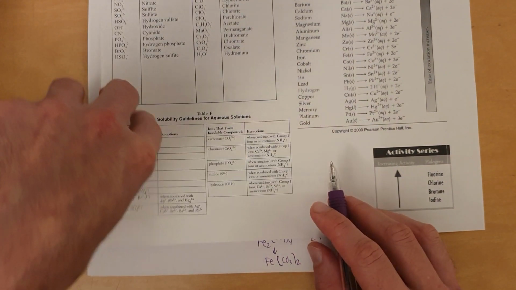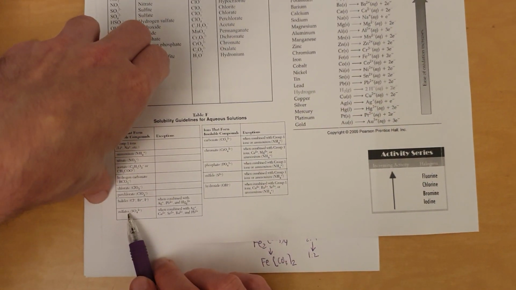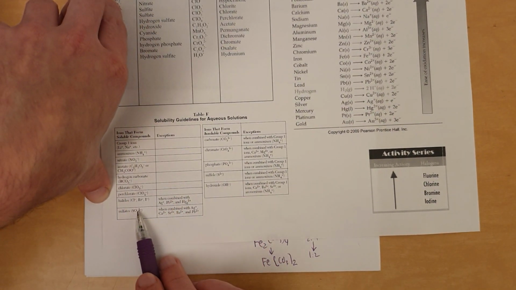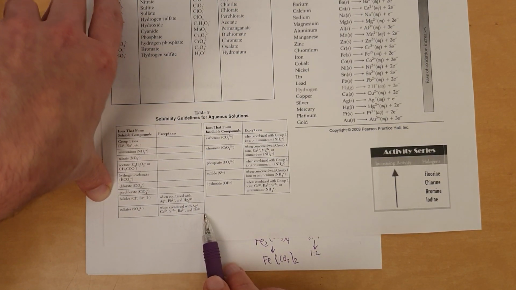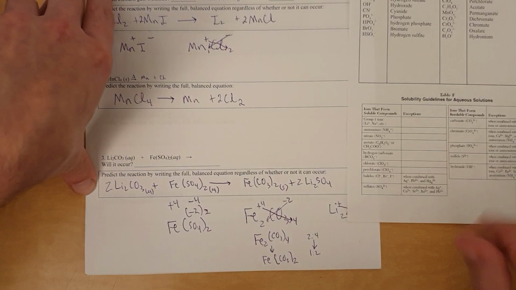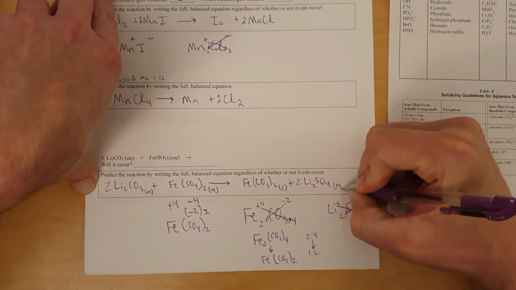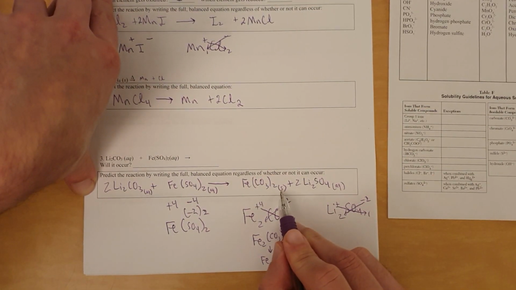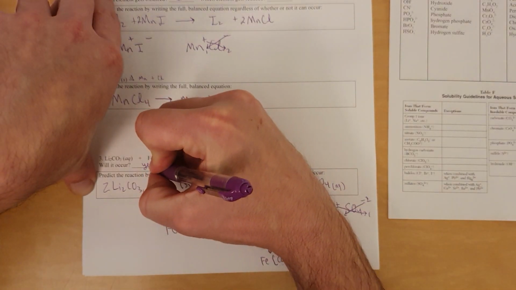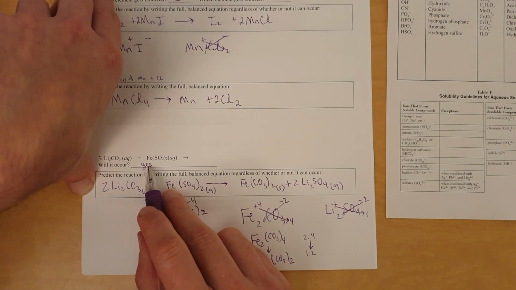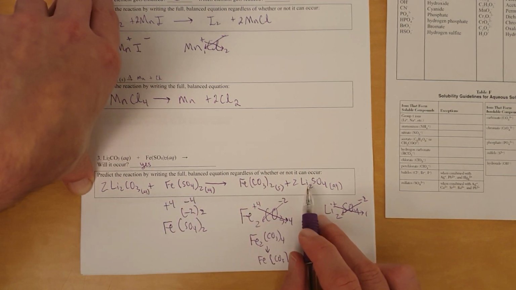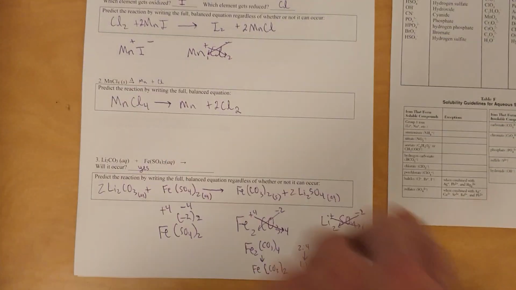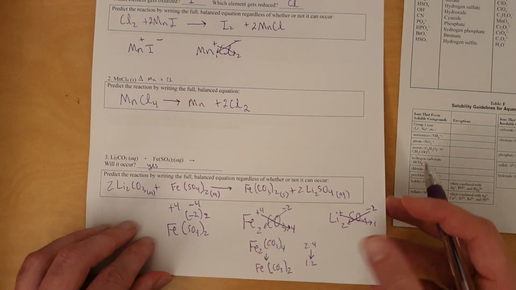Lithium sulfate. Sulfate is right here. Sulfates are soluble unless paired with one of these. Notice lithium is not on this list. Therefore, it is soluble, which means we put an AQ. Not that that matters, though. The fact that something was not aqueous means, yes, this reaction occurs. Again, the only way to get an answer of no is if everything everywhere is aqueous. If anything anywhere is not aqueous, yes, it's a reaction. All right, let's continue.